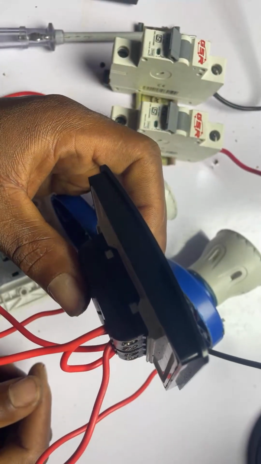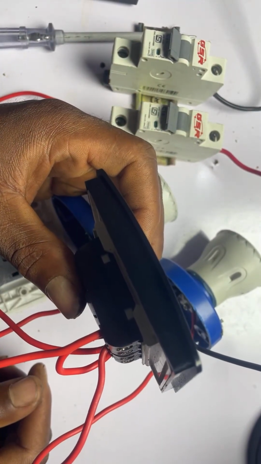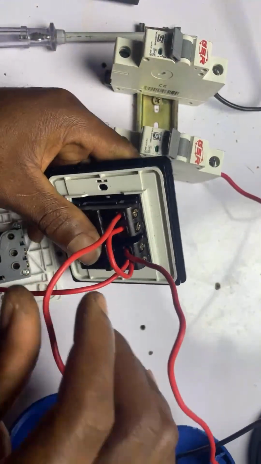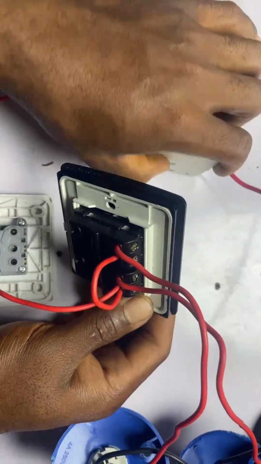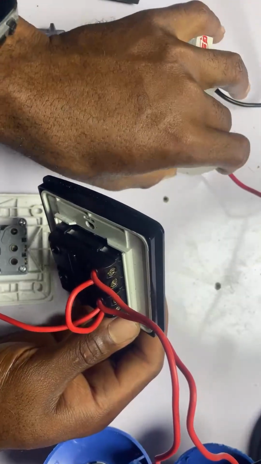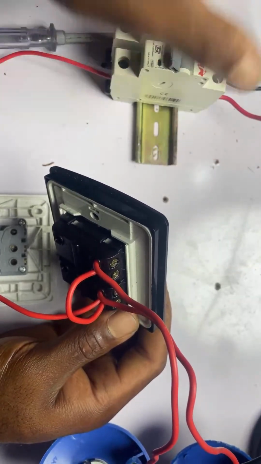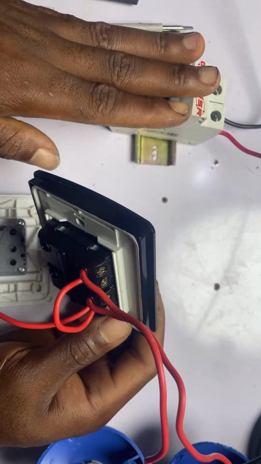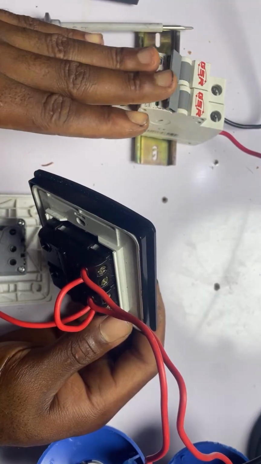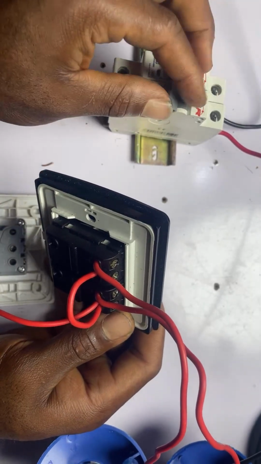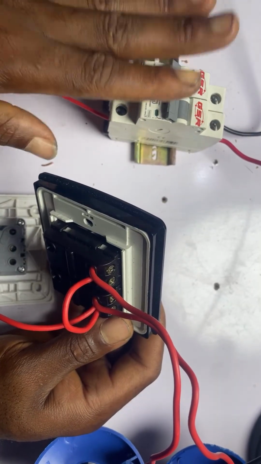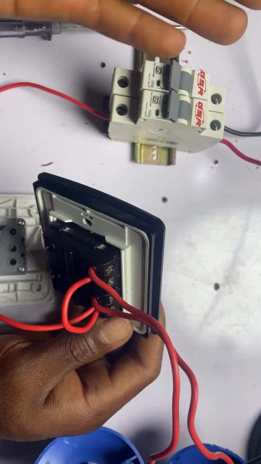Okay, you may ask, why not connect the live wire directly? I connected it directly. The reason why I did it like this is because I don't have a distribution board here. So these 2 breakers here serve as my distribution board. Welcome, Ikechukwu, welcome.